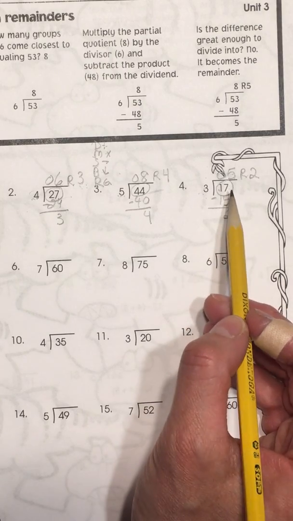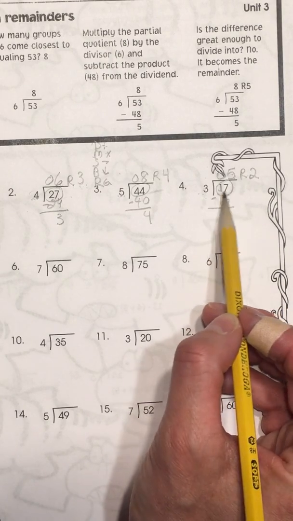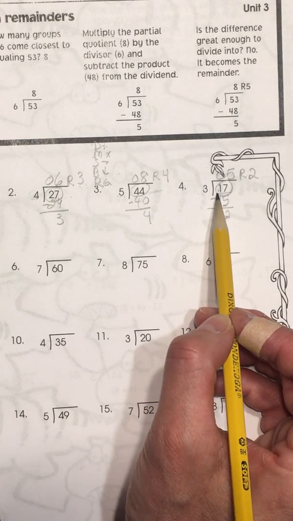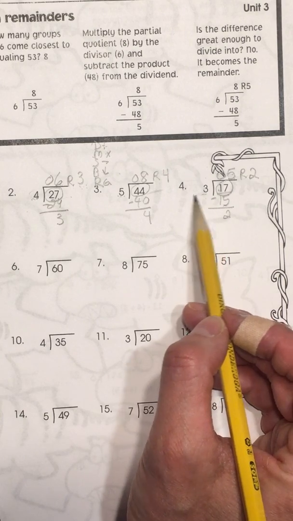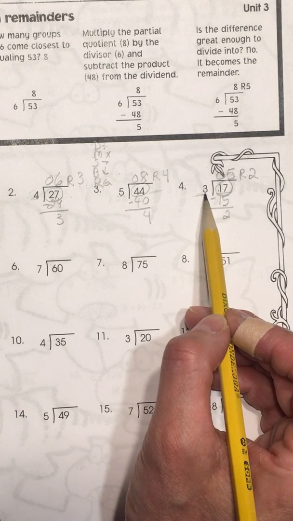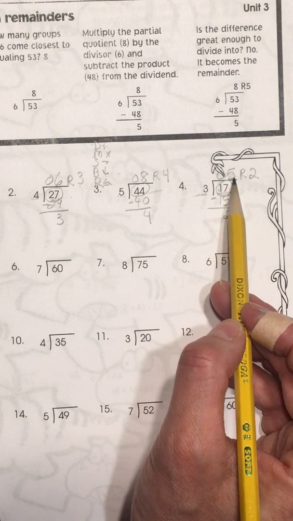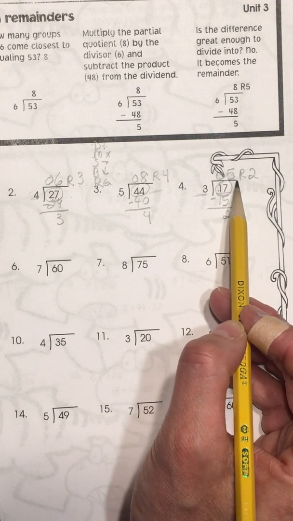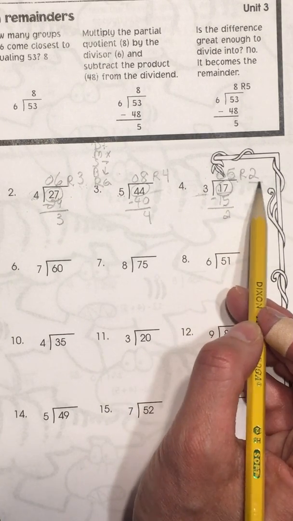Tell yourself a story. What do you have 17 of? How do you have to group it? How many equal groups can you make? And how many of whatever it is will you have left over?